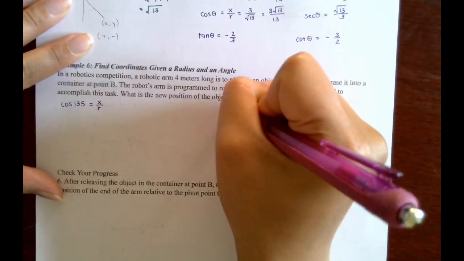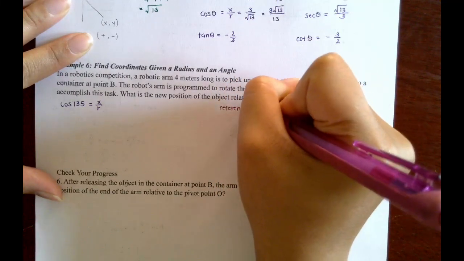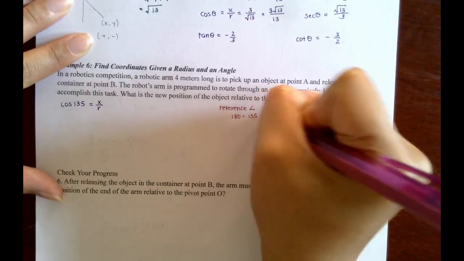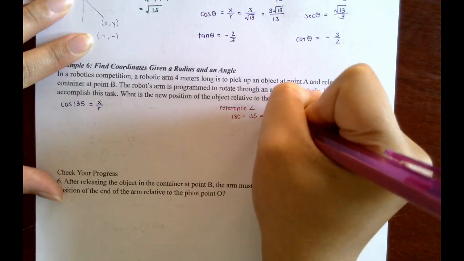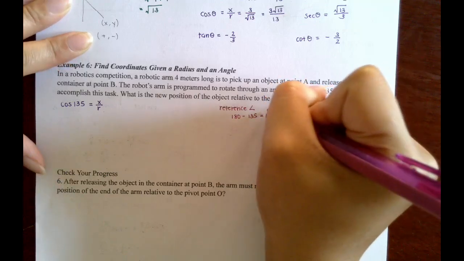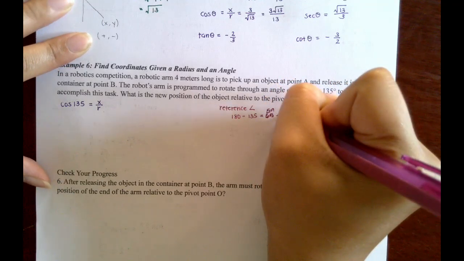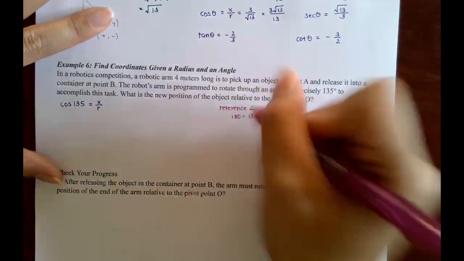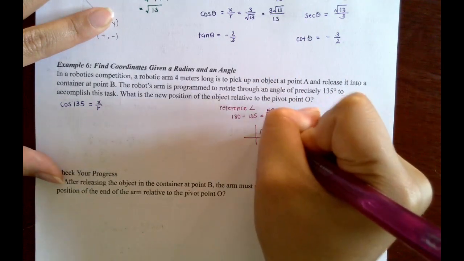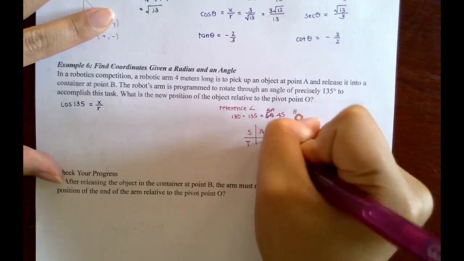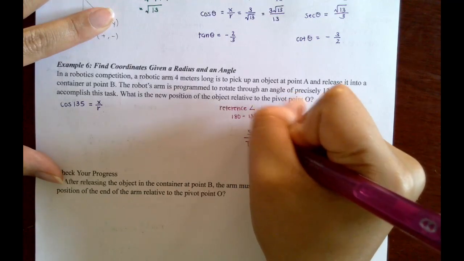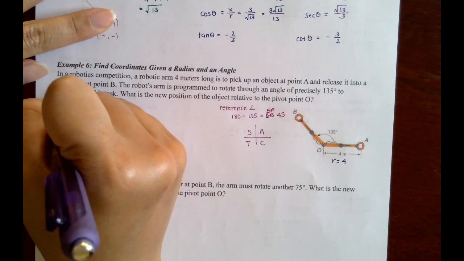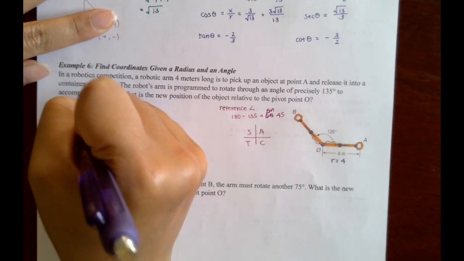Reference angle. Since it's in quadrant 2, 180 minus 135 equals... sorry, 55. No, sorry, 45. Why can't I do that? 45, right? Okay. And then if you remember the whole "All Students Take Calculus," if it's here, cosine is negative. So what that means is this is the same as negative cosine of 45.